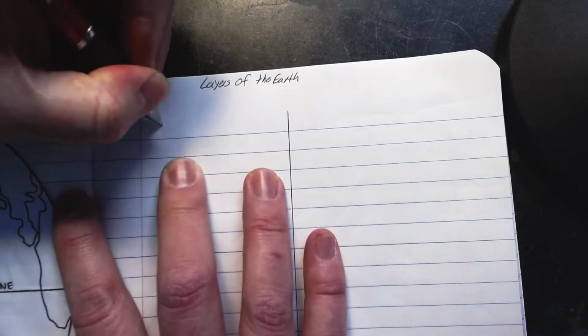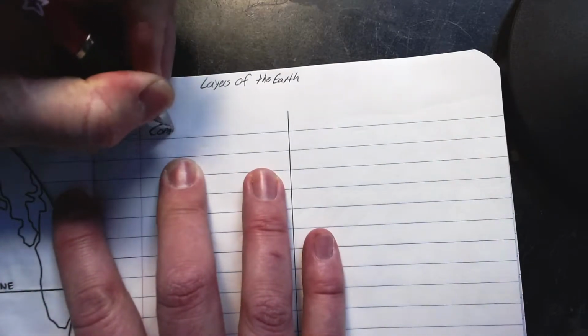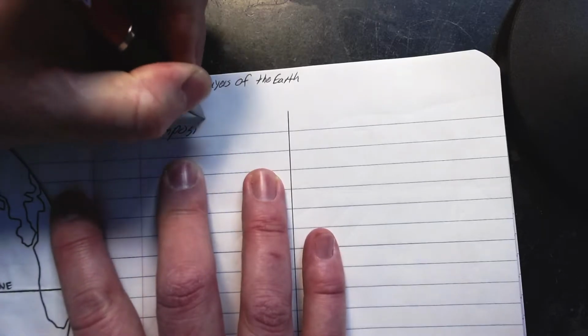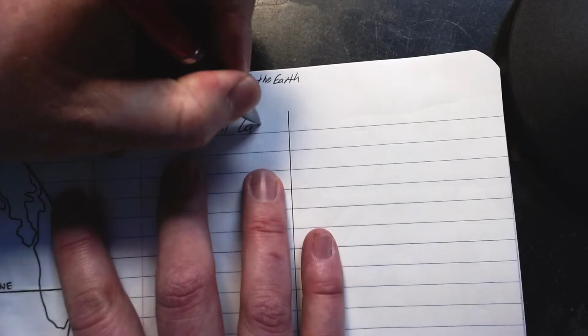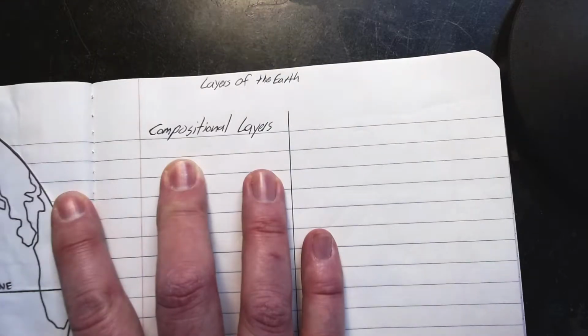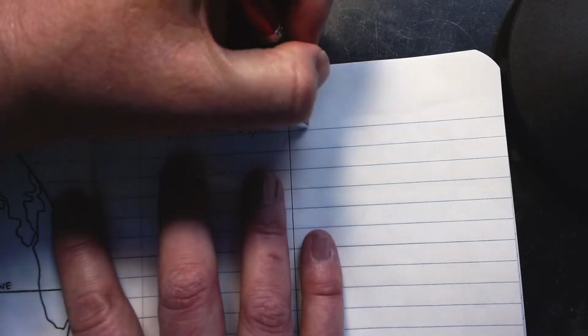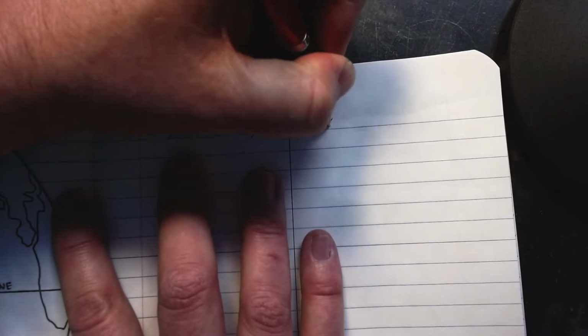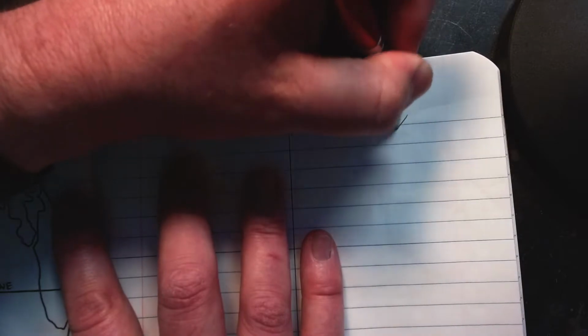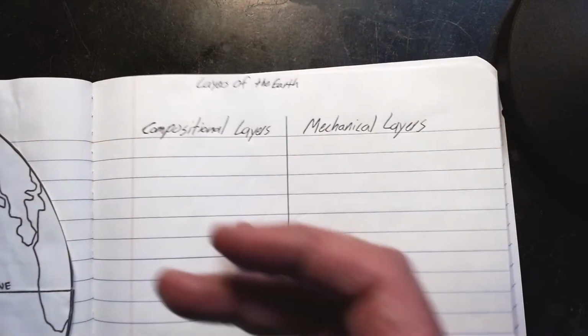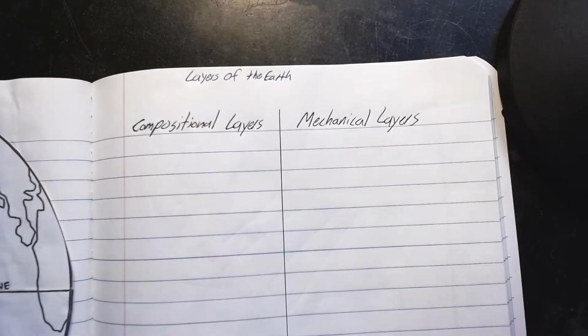The line down the middle divides into 2 different ways that we organize the layers of the earth. The first one is compositional. Compositional layers. The other side is your mechanical layers. The compositional layers are the easy layers. They're the layers you guys probably already know.